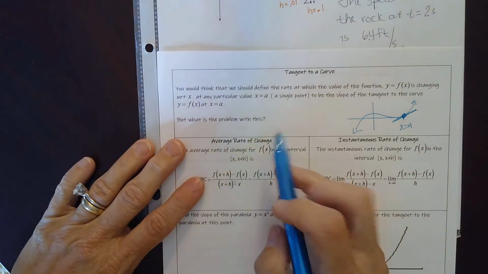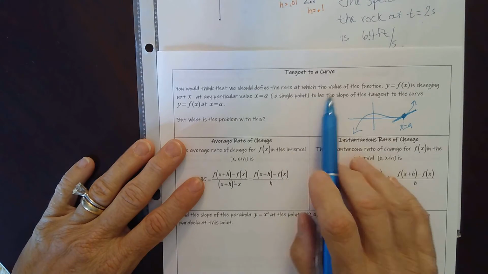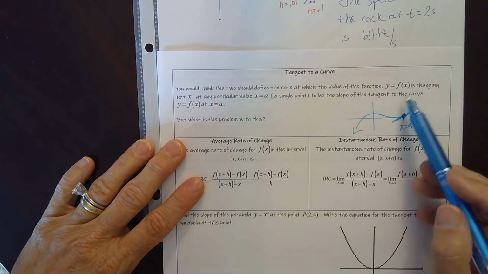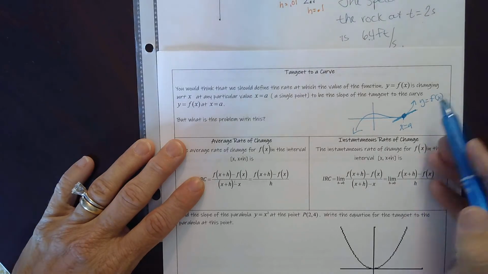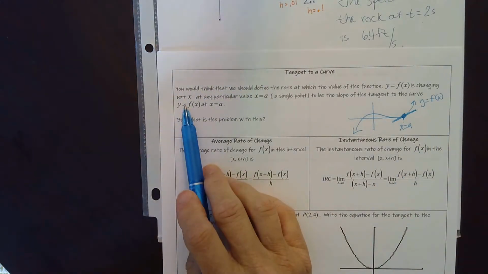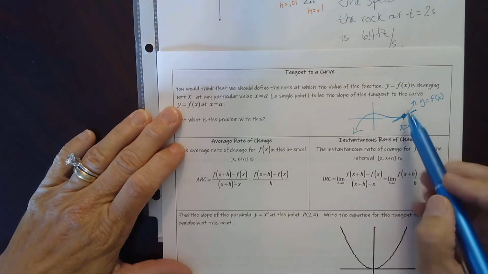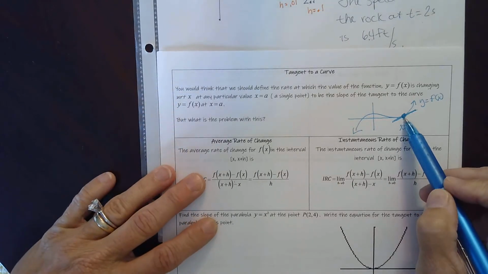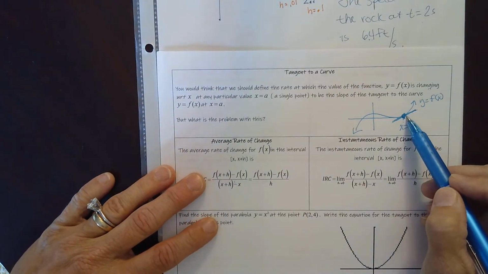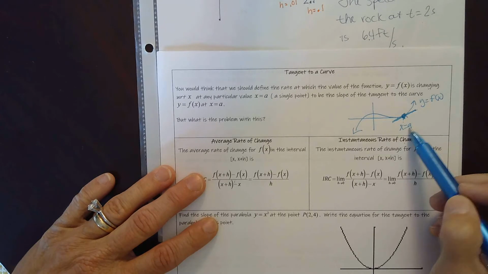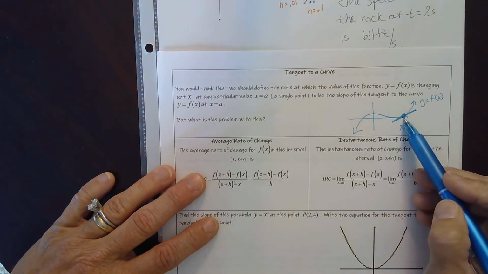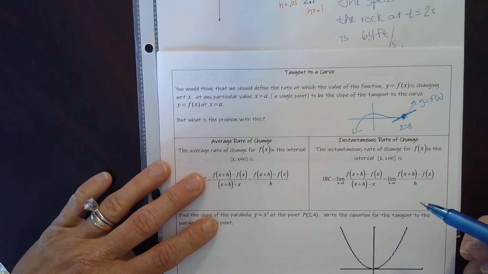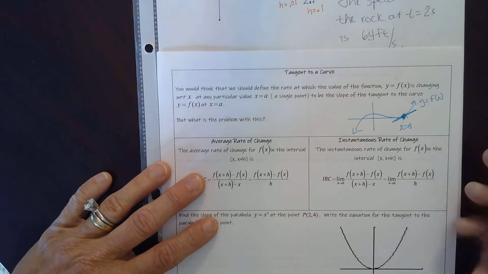You would think that we would define the rate at which the value of the function y equals f of x is changing with respect to x at any particular value of x, let's say x equals a, to be the slope of the tangent to the curve at x equals a.